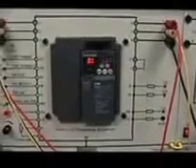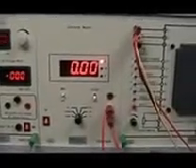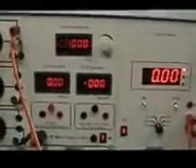With the input frequency at 0 Hz, the ammeter will show an output of 0 ampere and the rotor speed is at 0 RPM.